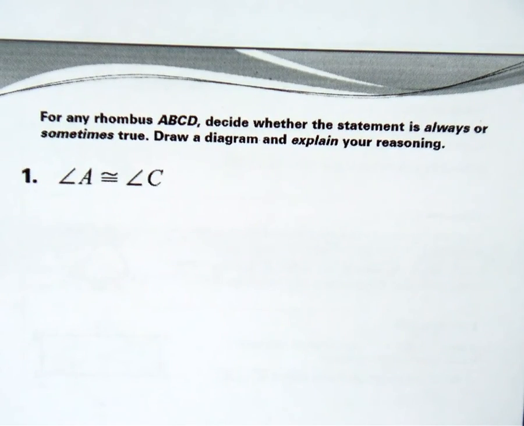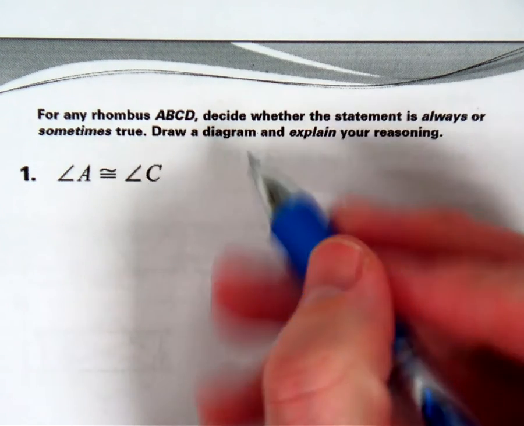Think about this one here. For any rhombus ABCD, decide whether this statement is always, sometimes, or never true. I think your book will give you those options. Then draw a diagram and explain your reasoning. So we've got a rhombus ABCD.